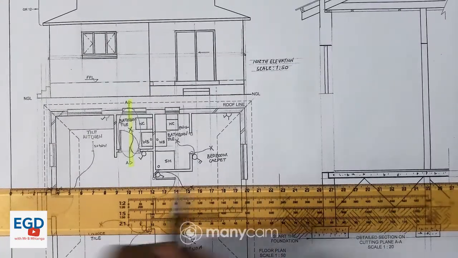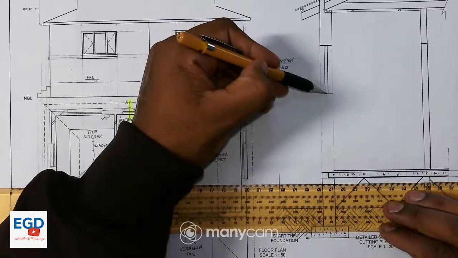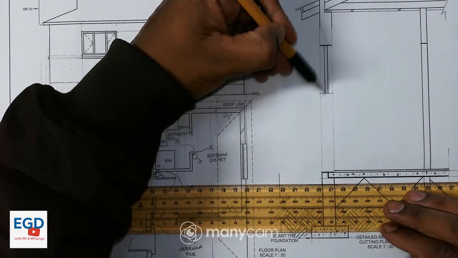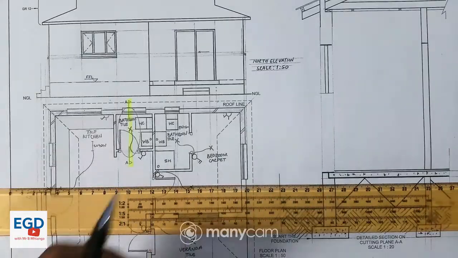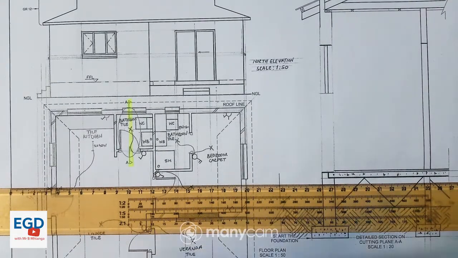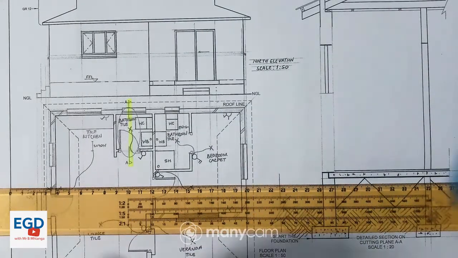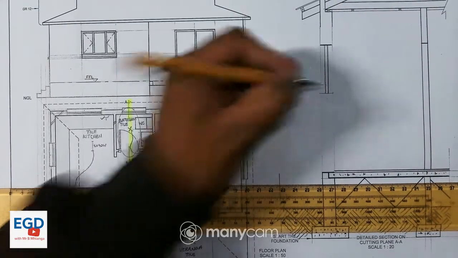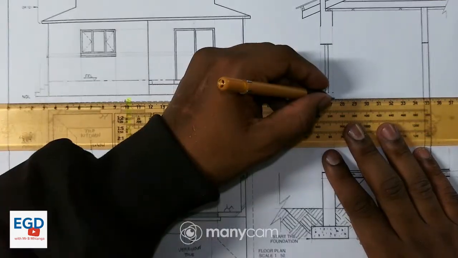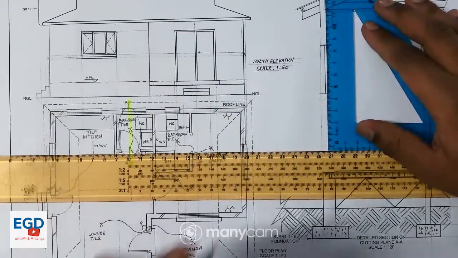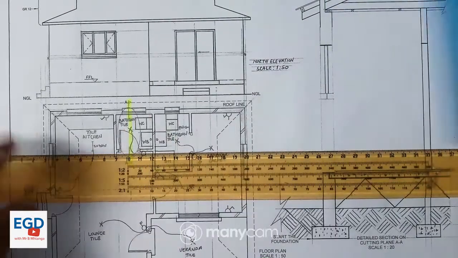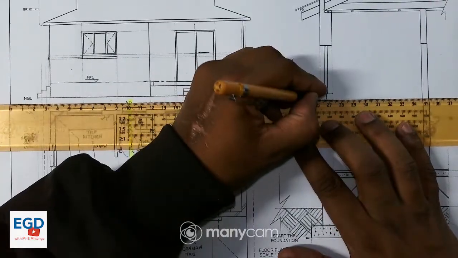Okay, so before I draw the windowsill, I'll have to draw the step. Obviously the step is there to support the windowsill, because they put the windowsill just above the step. Normally the height of the step is 85. So 85 divided by 20 is 4.25. So I can just make it 4.5. So it's going to be right there. Draw a construction line, and in the middle there, I just draw a vertical line. And then this is my step.